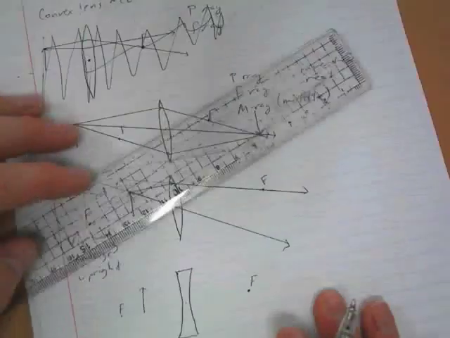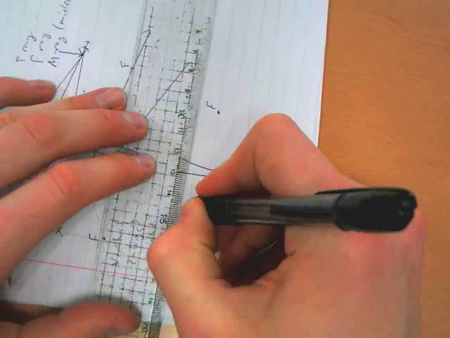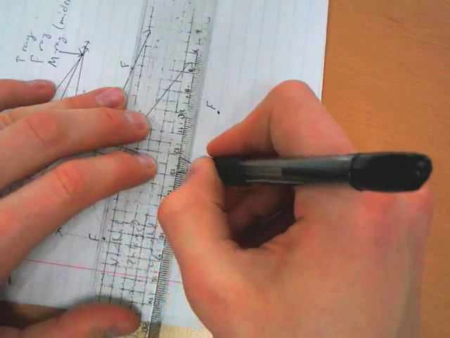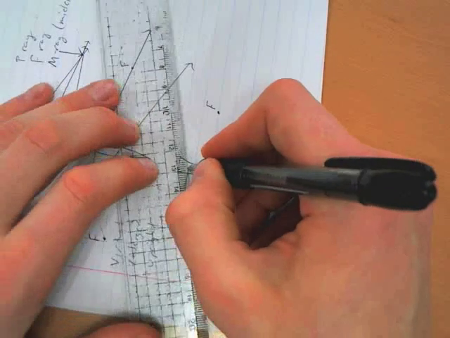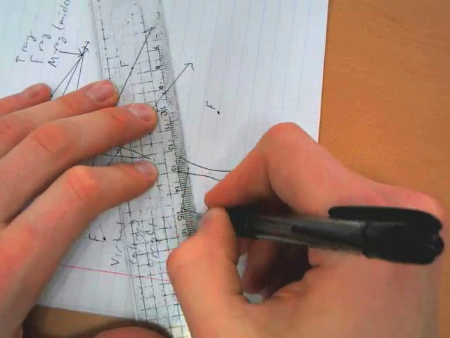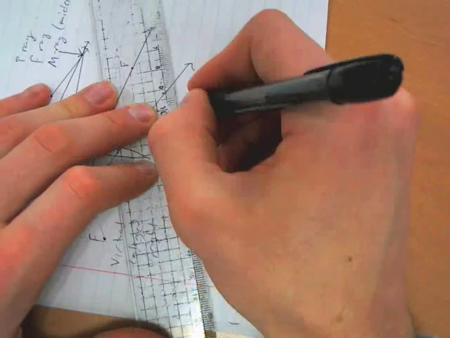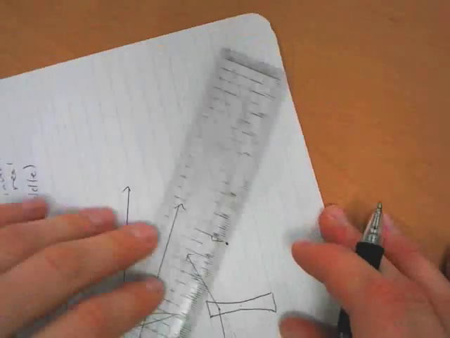Now we can draw our P ray. P ray goes off horizontally, and then in the middle of the lens, it diverges, but it diverges so that it will project back to the focal point. All right, we can draw our M ray that passes right through the middle.